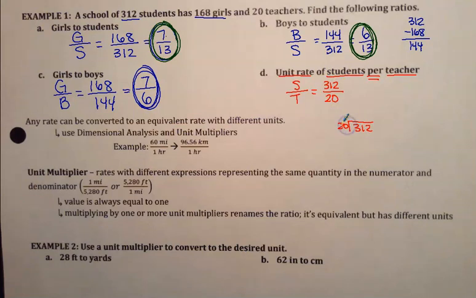Okay, so 20 goes into 31 once. We subtract 20. We have 11 left over. Bring down our 2. 20 goes into 112 5 times. We subtract 100. We have 12 left over. So it's 15 and 12/20ths.